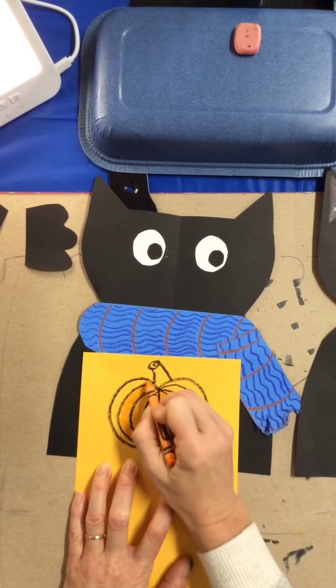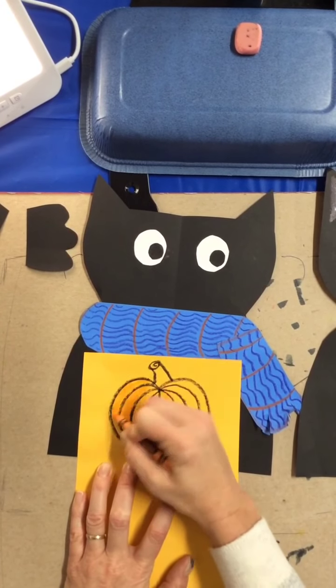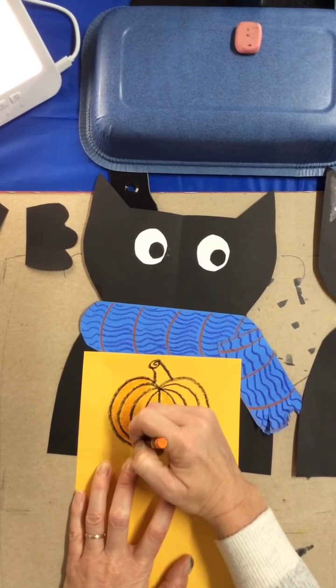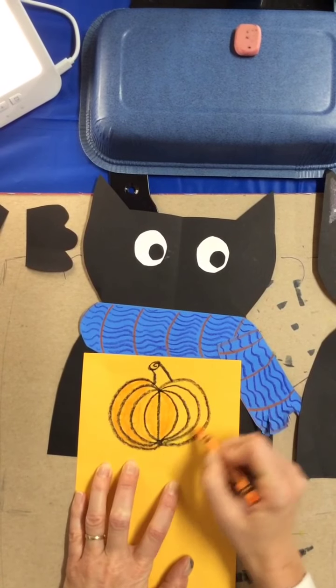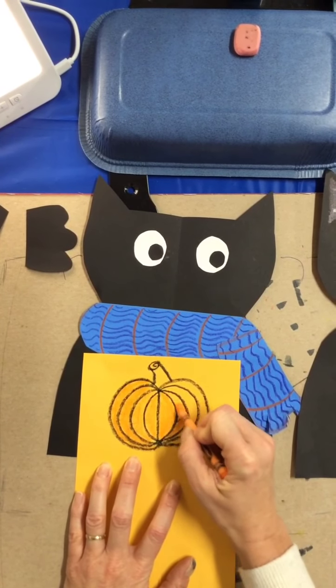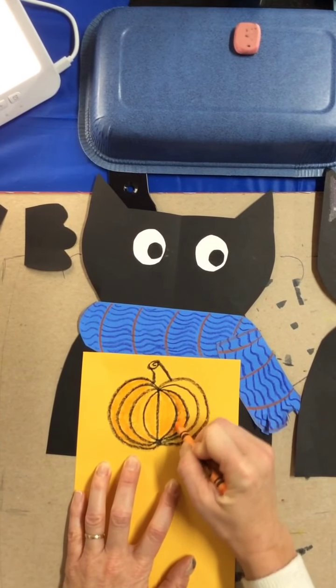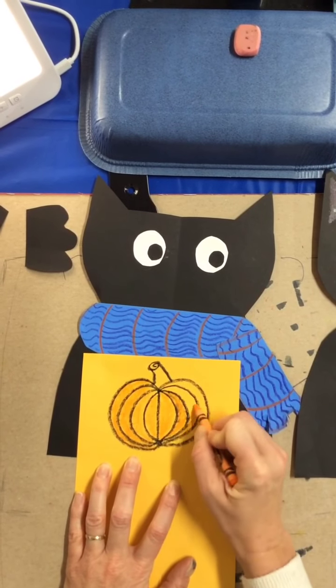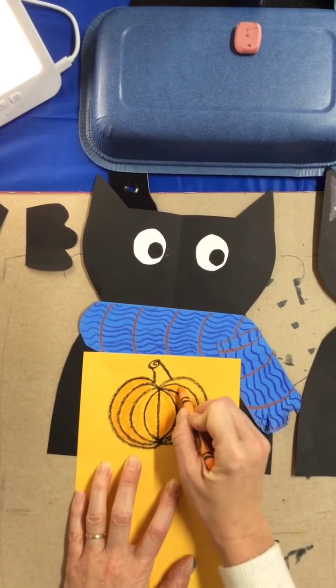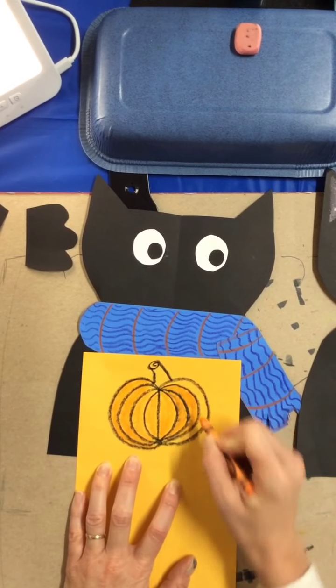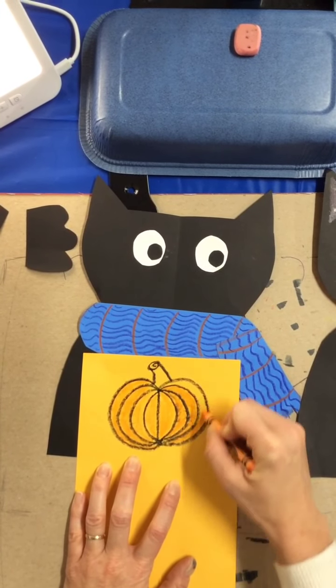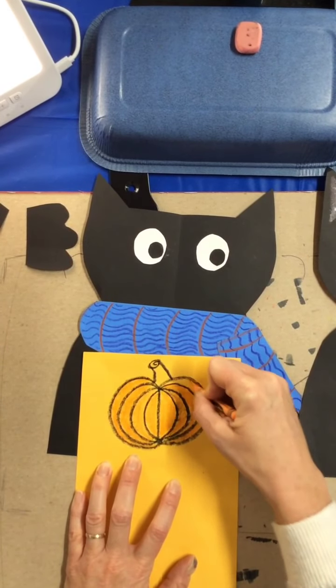So have fun coloring your pumpkins. And remember what I said earlier, if you want to make your pumpkin a jack-o'-lantern, you can definitely do that. We'll do that at the very end.